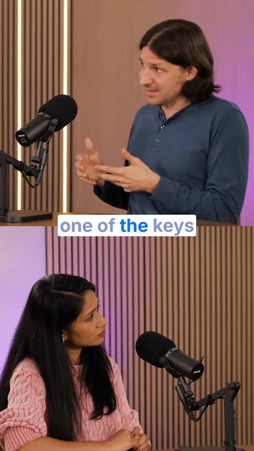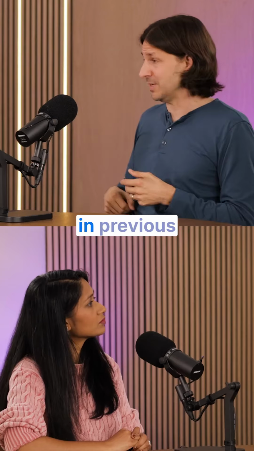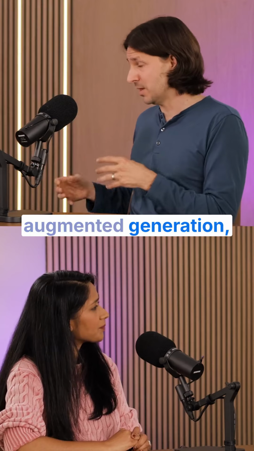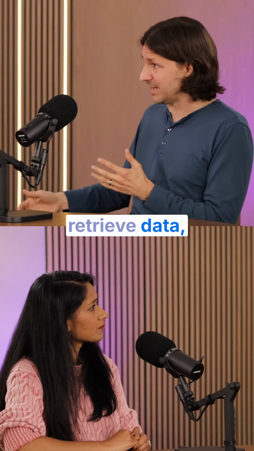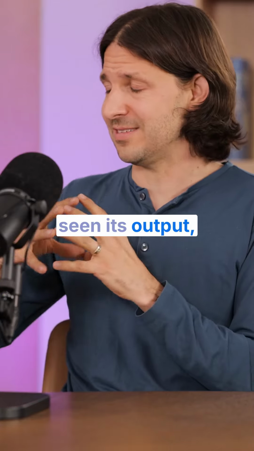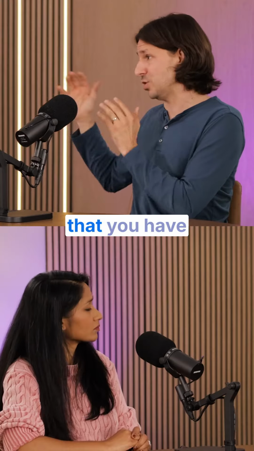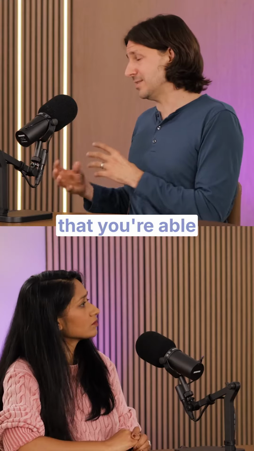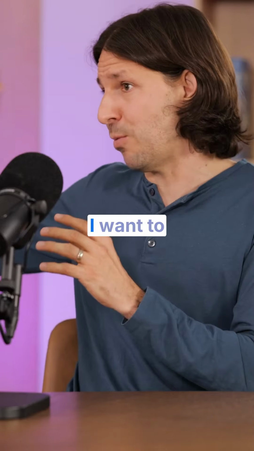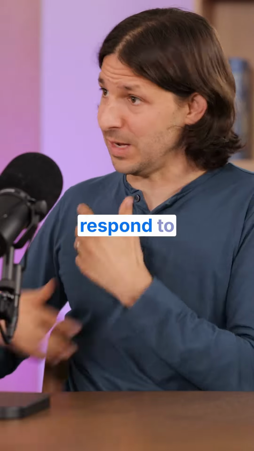And then one of the keys of all of this is that by using retrieval augmented generation, or specifically, like we talked about in previous episodes, secure retrieval augmented generation, you have the agent who can retrieve data, but you as a user who's interacting with it or who's seeing its output, it knows about your permissions, so it's able to only go get and retrieve things that you have access to. This means that you're able to go through and say, I want to add more info or take away info, and then the agent will be able to immediately respond to that information.